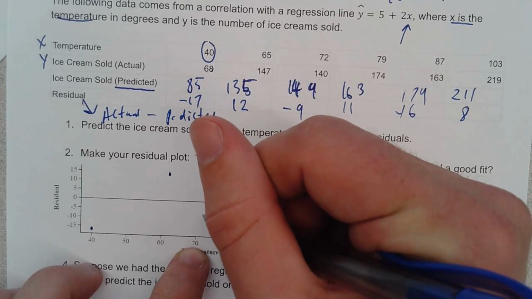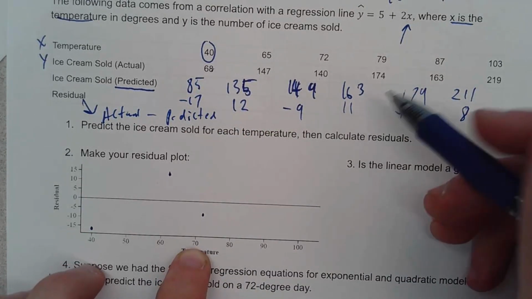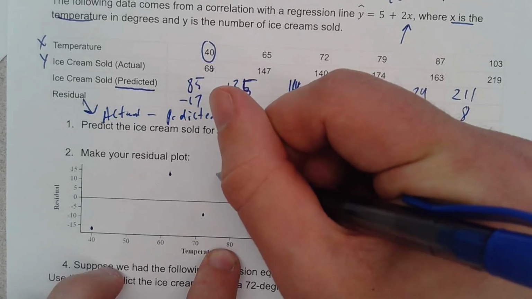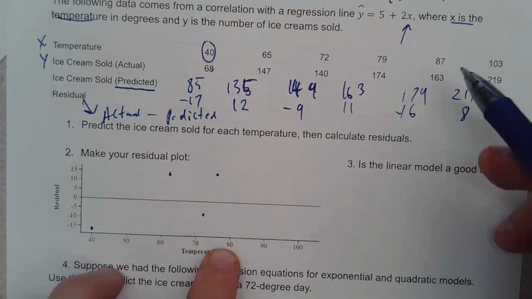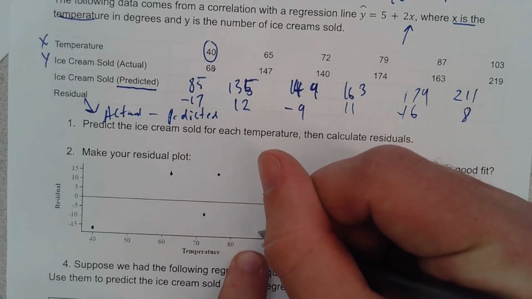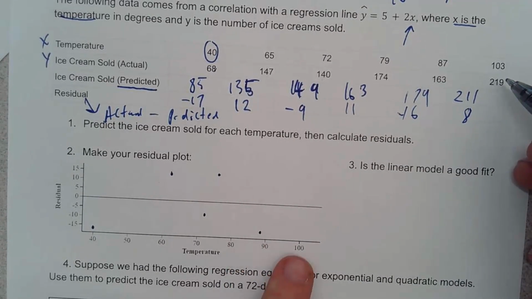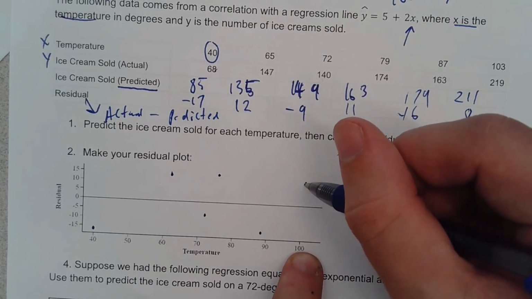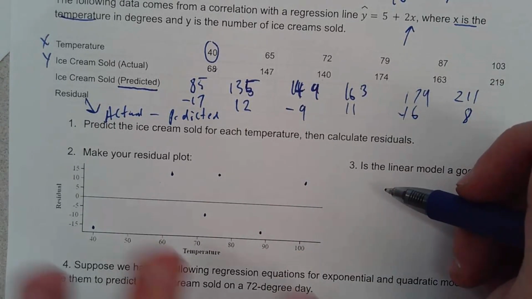At 79, it was 11. At 87, it was negative 16. Roughly there. And then at 103, which is up here, it was 8. So that's the residual plot.